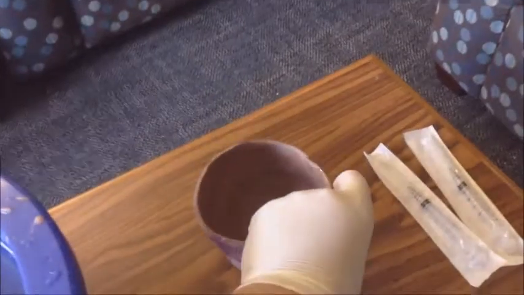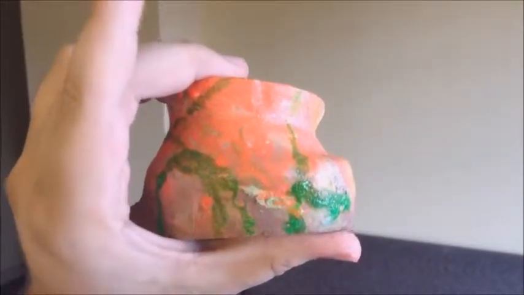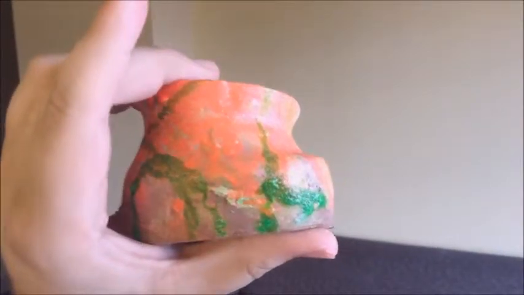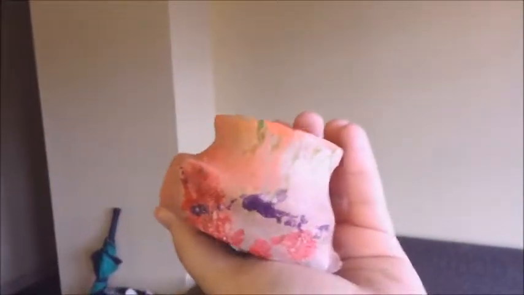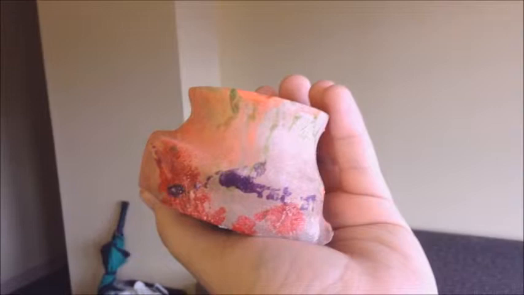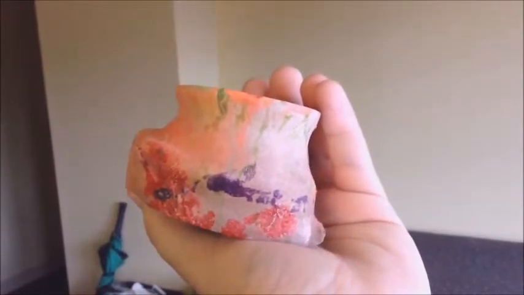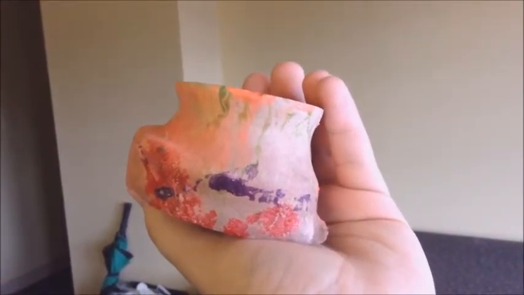And then you just set it aside and wait for it to dry. And as you can see on this one, you can dip it multiple times with multiple patterns, but it is important to let it dry between each coat. Otherwise, you risk washing off the still wet coat.